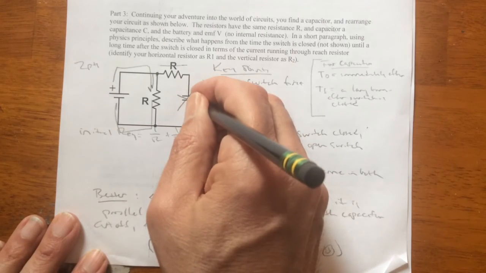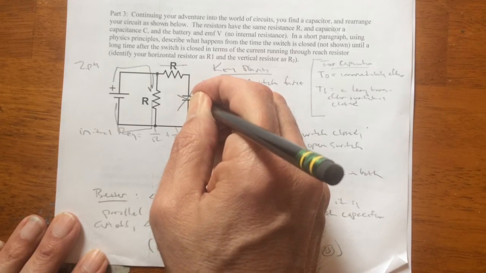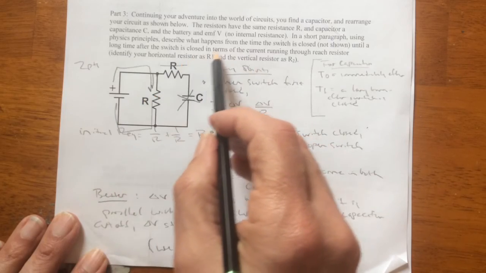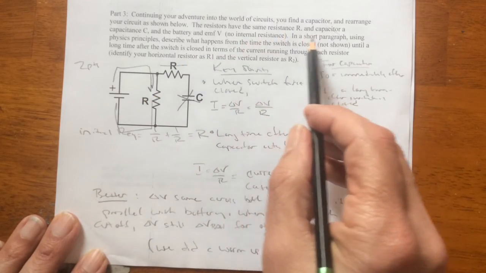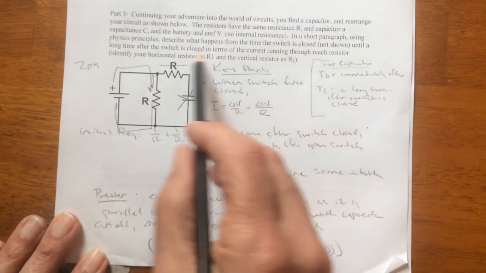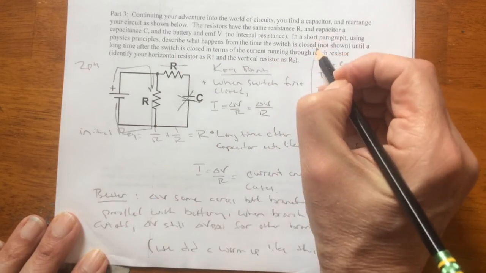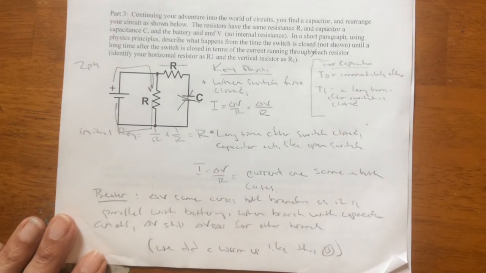If this is cut, so we're looking at each resistor, sorry, through each resistor.